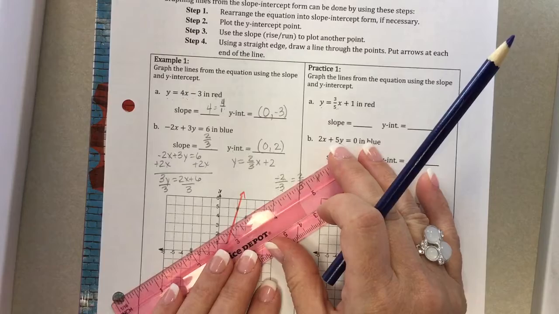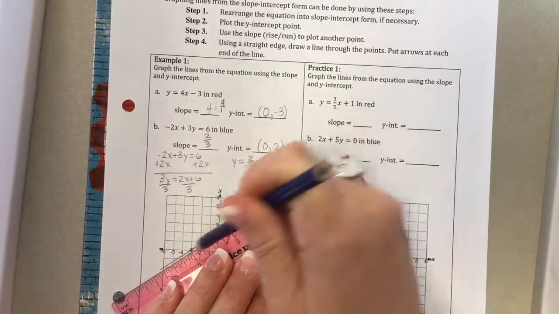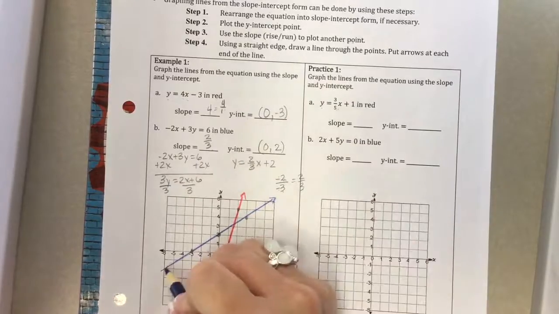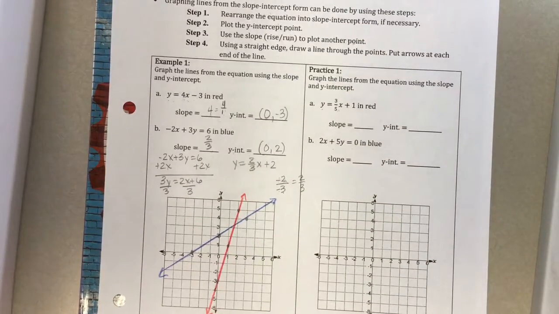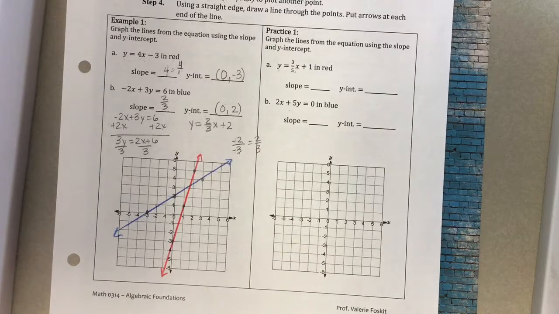So always use a straight edge. And there is my line. Okay. Here is the answer to the other side.